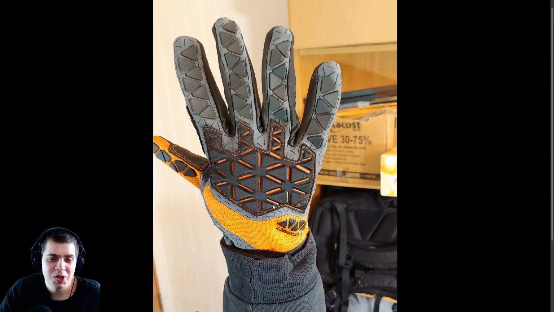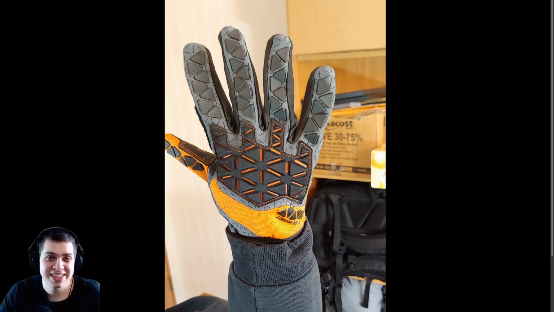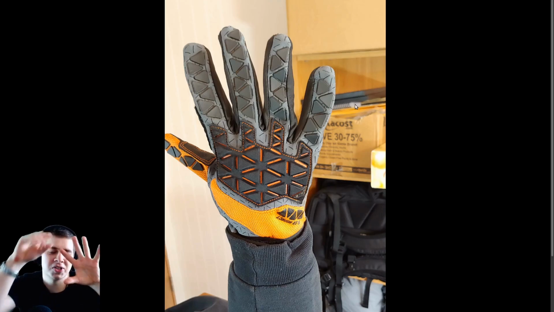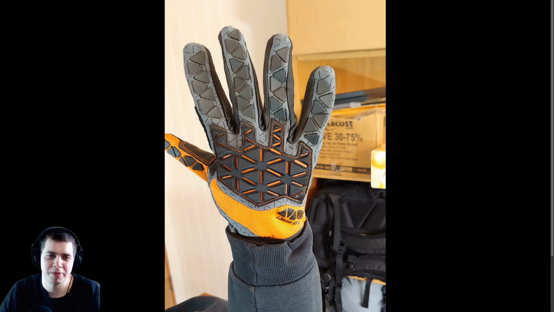So what I did is I took one of these gloves and I actually stuck pencils into it to make the hands stand up. And I kind of moved the pencils around in the glove to make the fingers all apart so that when it photo scanned, the fingers wouldn't be merged together.